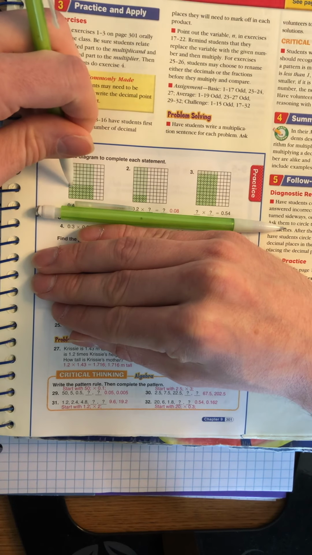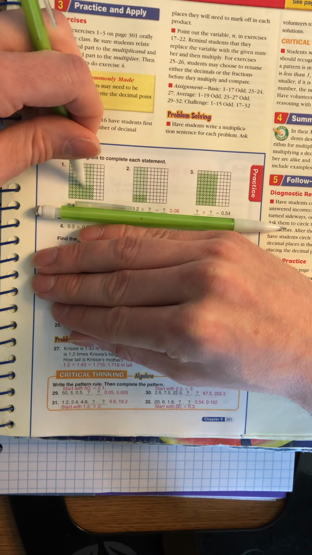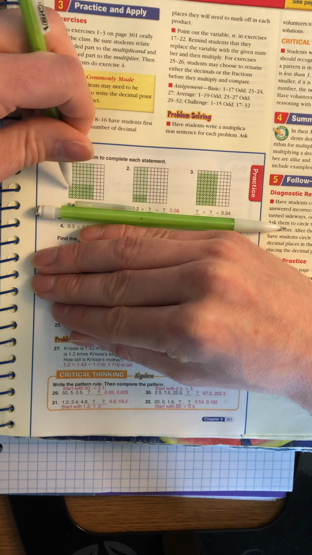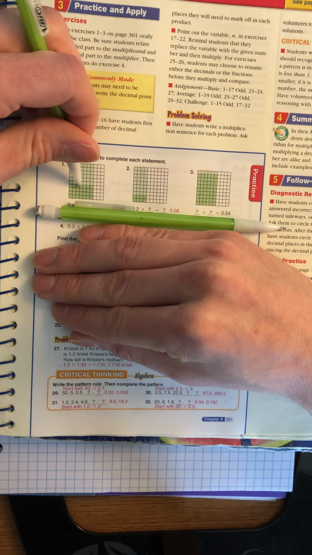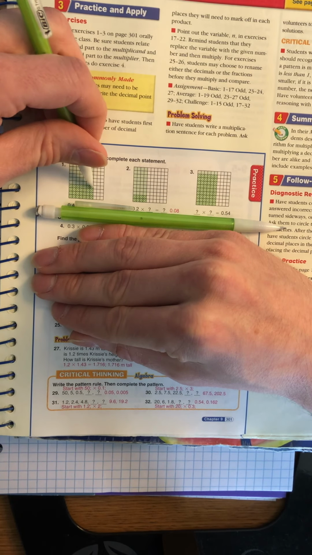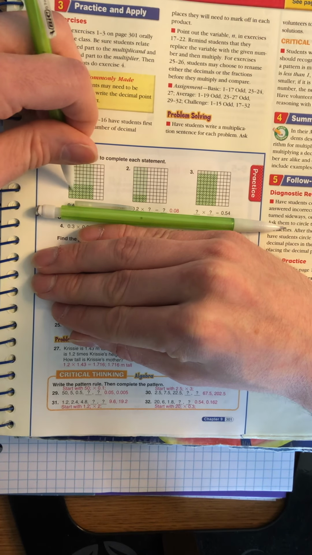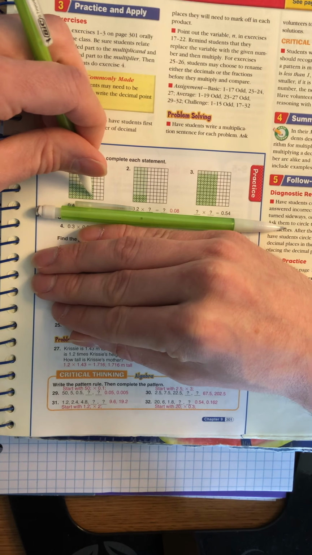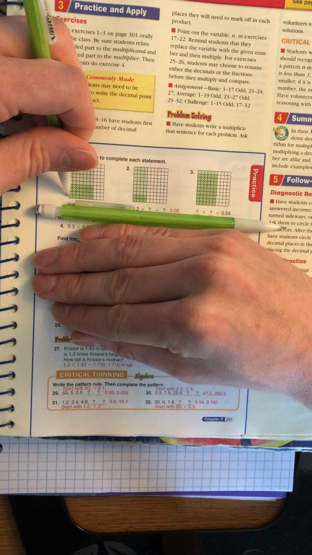So total you have 1, 2, 3, 4, 5, 6, 7, and then another row of 7, which is 14, and another row of 7, which is 21, and then you have 28.